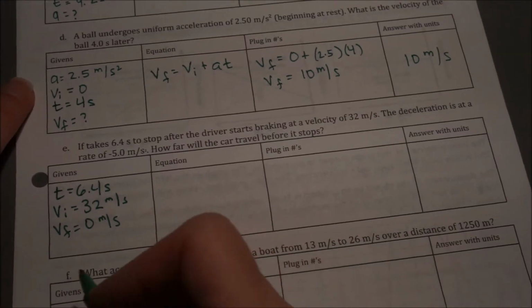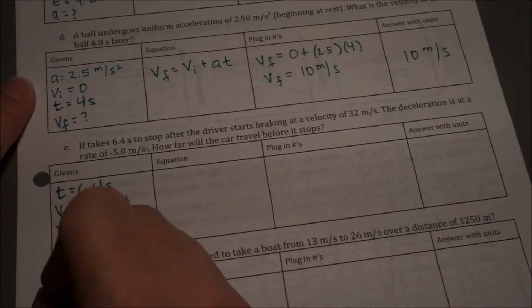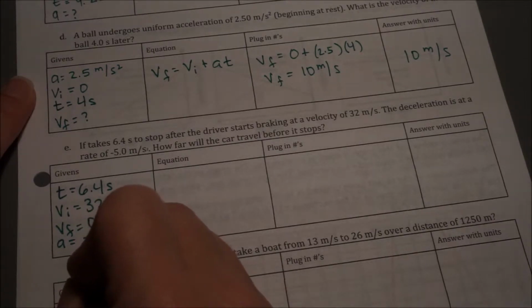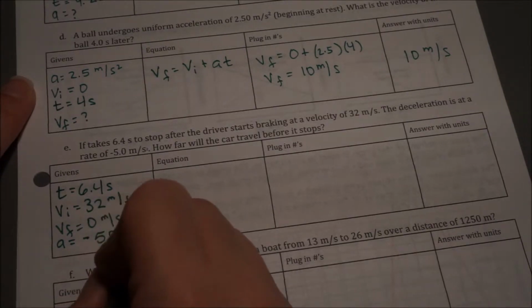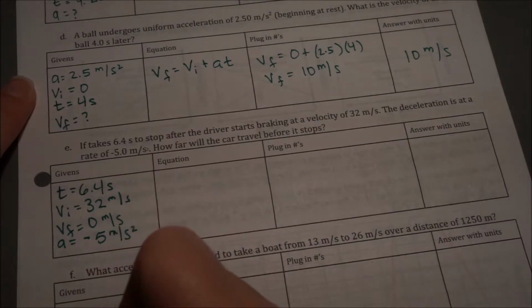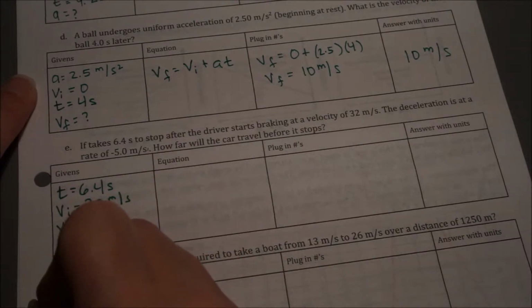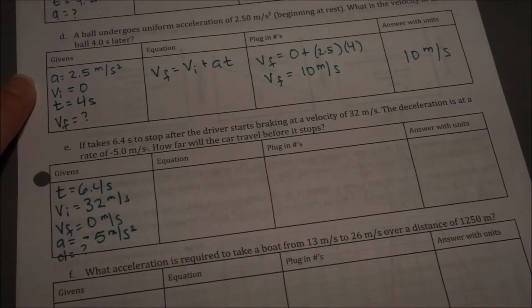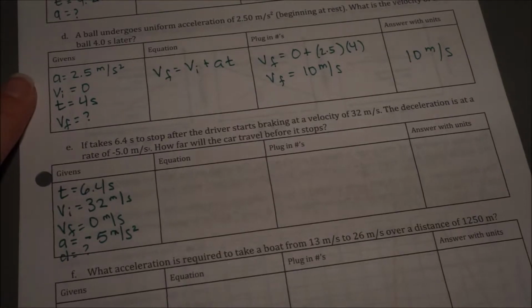We're given the acceleration of -5. And they want to know the distance. We have a lot of variables to use.